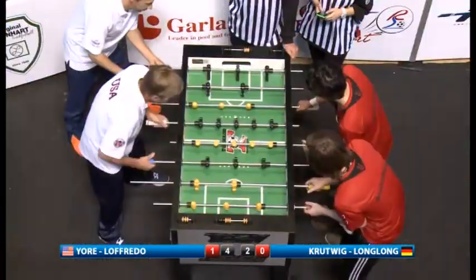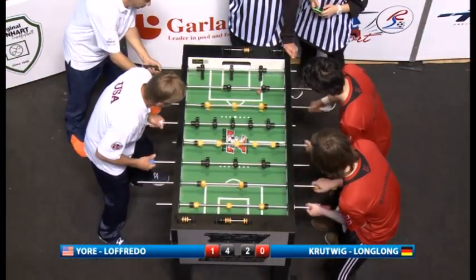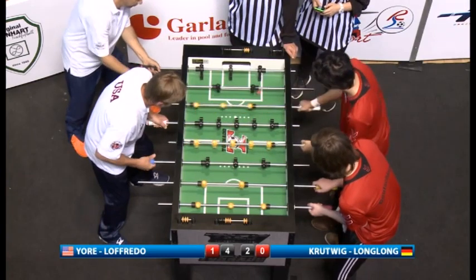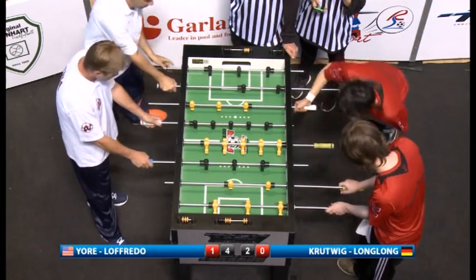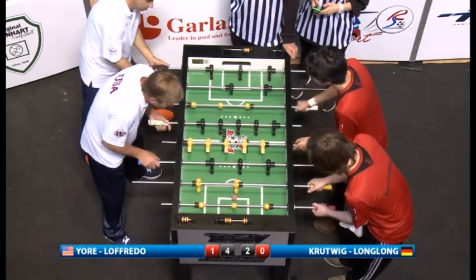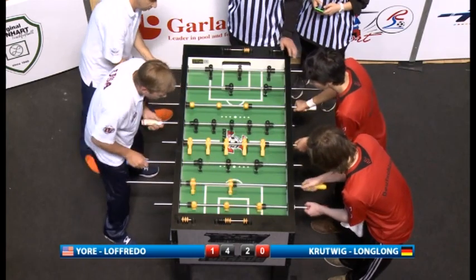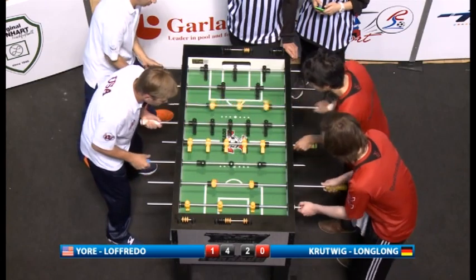Todd will put it back into play. And don't be surprised if Todd Lafredo scores this ball. He is known for hitting closeout shots from goal. That one towards the goal, up into the air and off the table. You can see Todd is being aggressive, trying to close it out. Hansen will put the ball back into play. Still 4-2 in favor of the Americans.